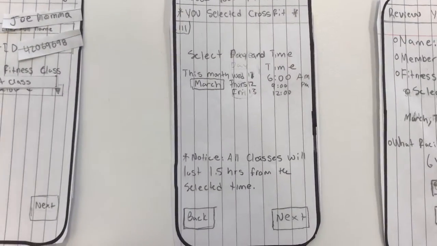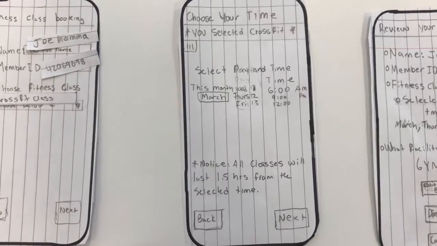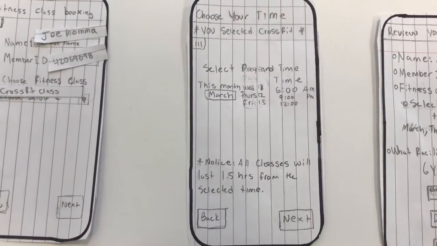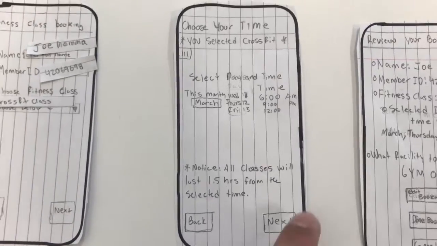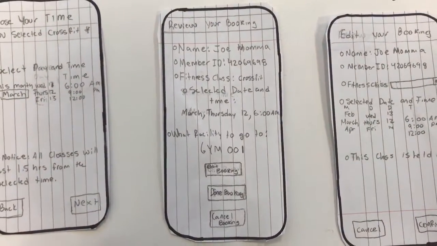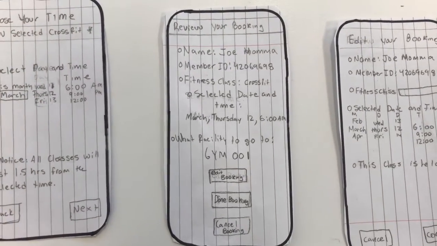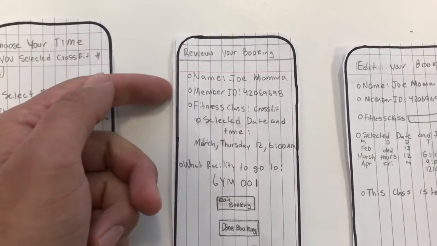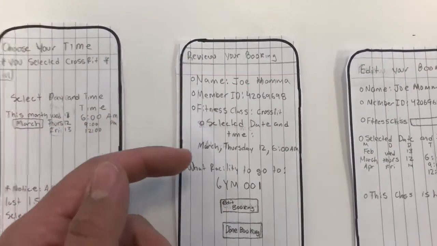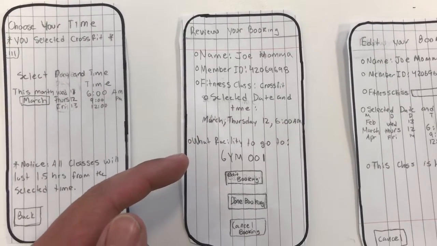And then also down here it just tells you to notice that all classes will last 1.5 hours from the selected time. And also it just gives you a back button, to go back and fill in your information. And also gives you a next button, so you click next. So this takes you to a review your booking screen, just more of a confirmation screen. And if you look at the top here, it just tells you your name, member ID, the fitness class that you selected, the time that you selected for that class, and also the facility to go to as well.